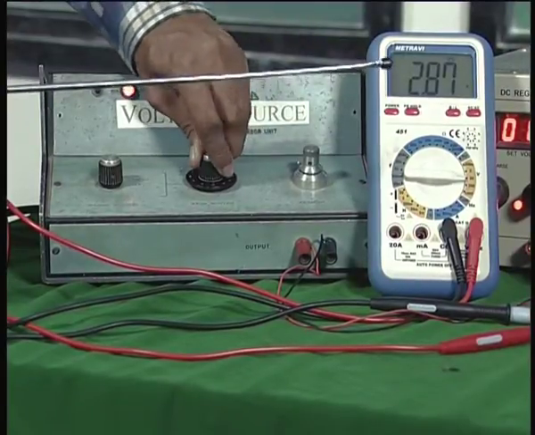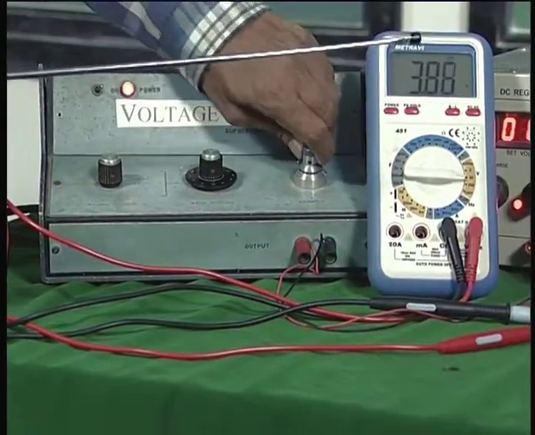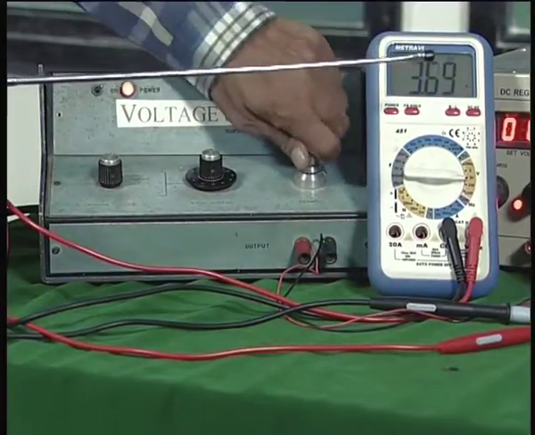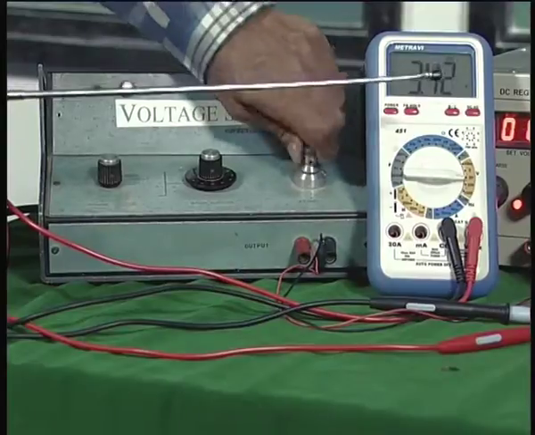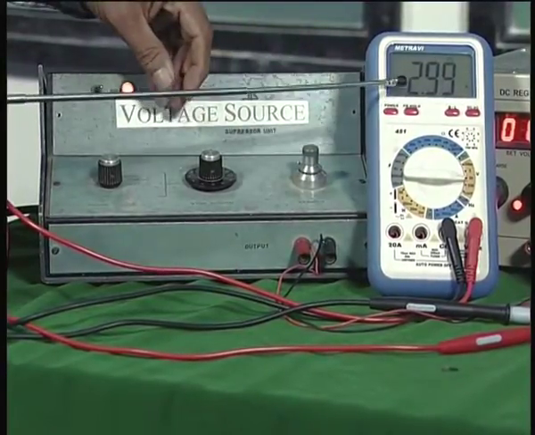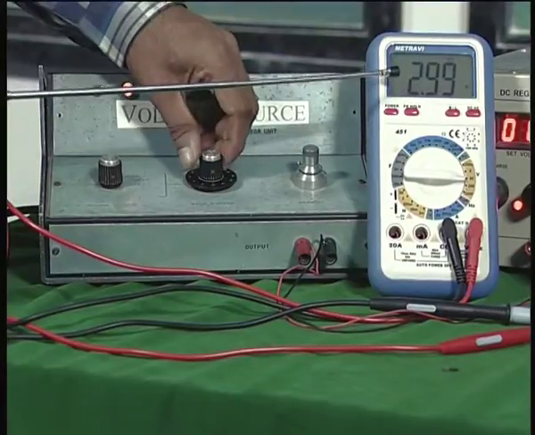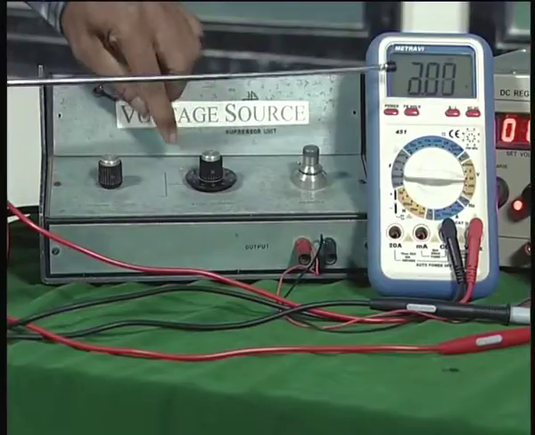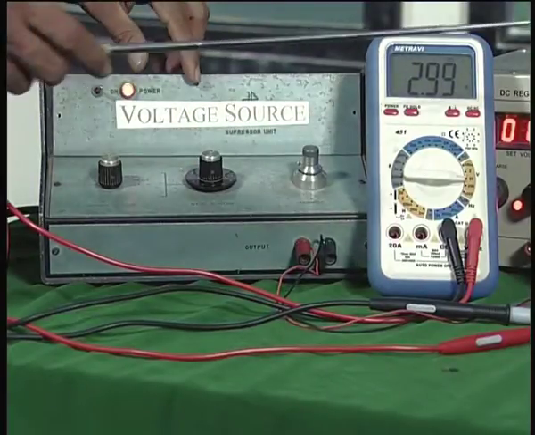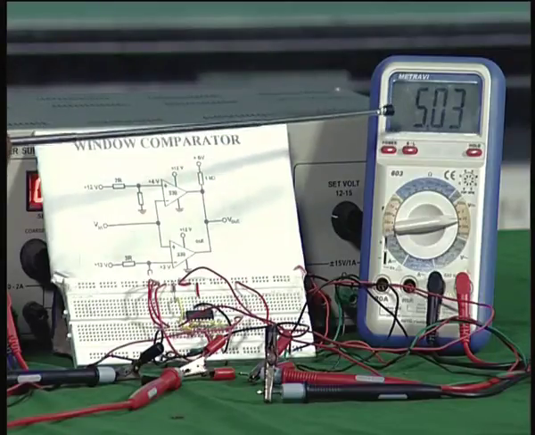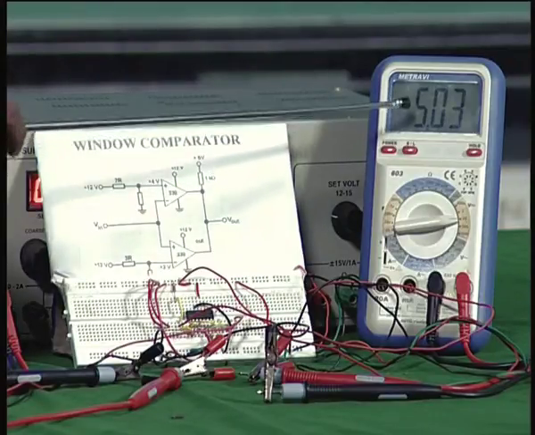So let me put it in 3, and I will again reduce it to minimum. So the input is 3 volts now, and let me see what is output. Output is 5 volts. So now we are within the two window levels, and therefore the output is high.